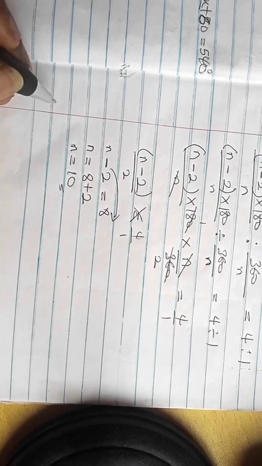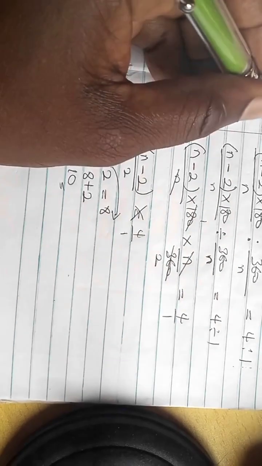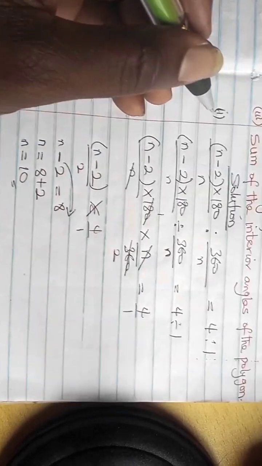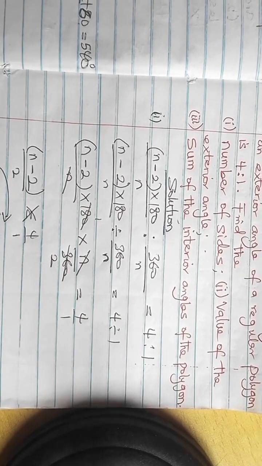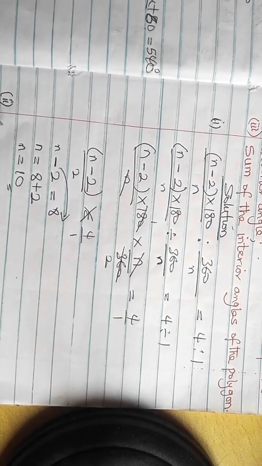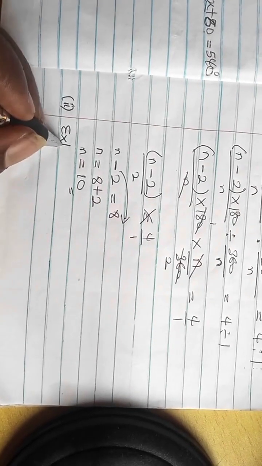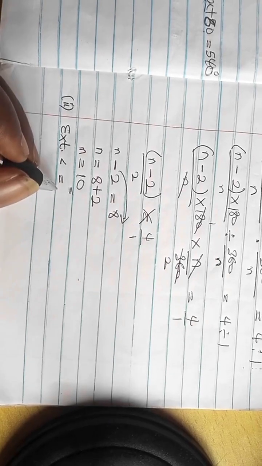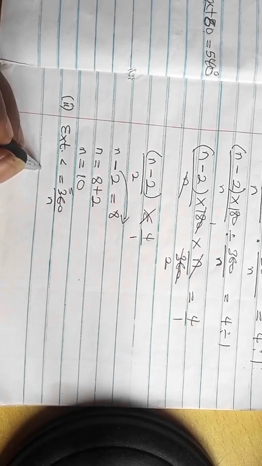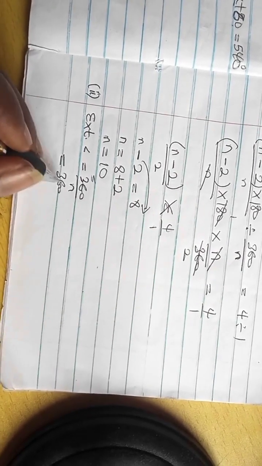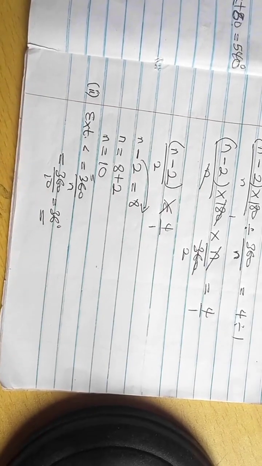Then the next question, Roman figure 2. This is for Roman figure 1. So Roman figure 2 says that I should find the value of the exterior angle. Oh, that's even easier. The exterior angle, don't forget the formula is 360 over n. So from here, we are going to have 360 over 10, and that will give me 36 degrees. It's as simple as that.